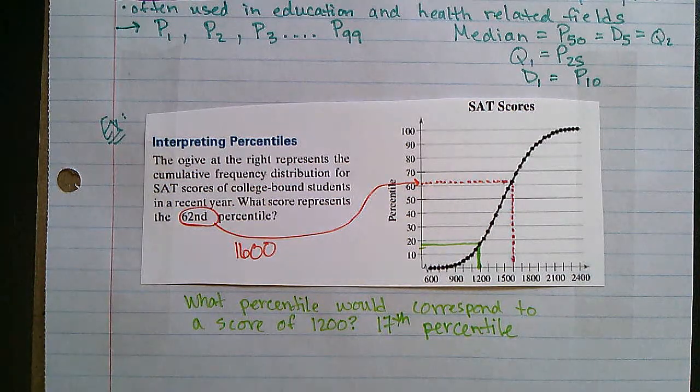Now, if you have the data for a data set, you can actually figure out the accurate percentile. So we're going to look at doing that.